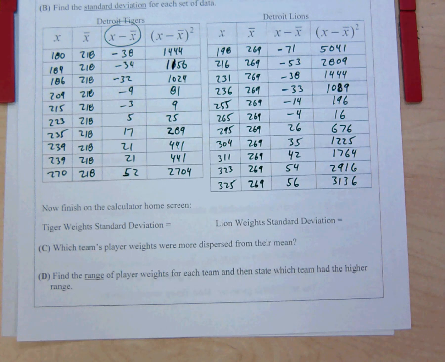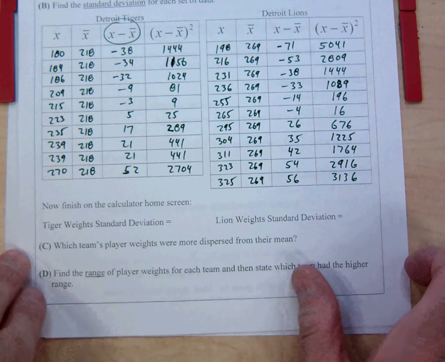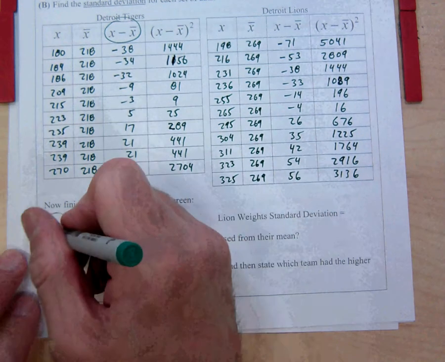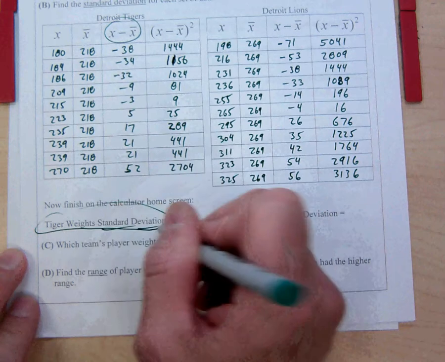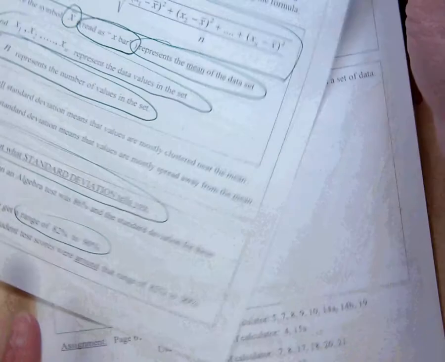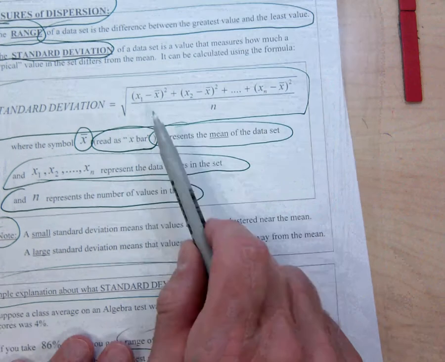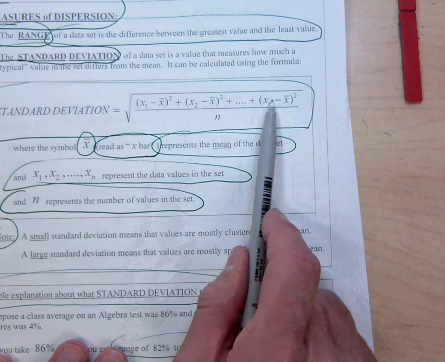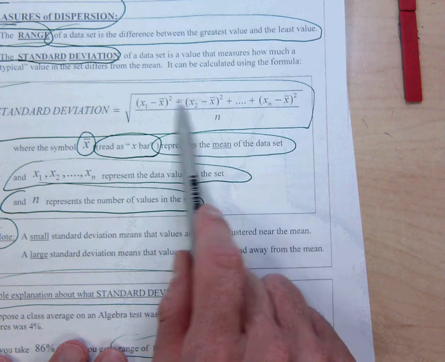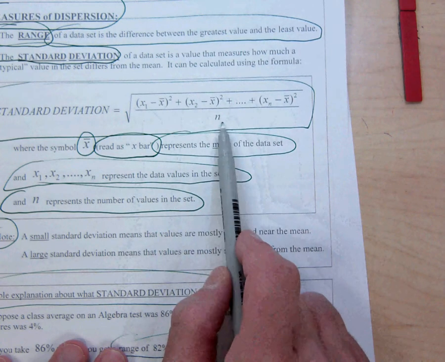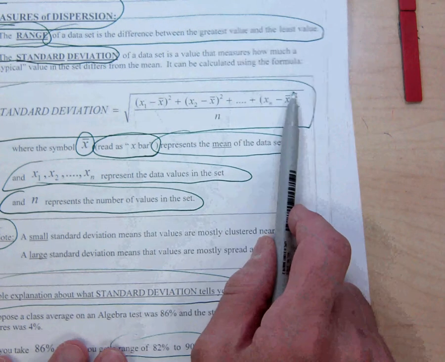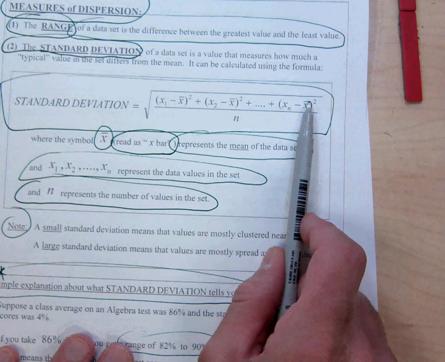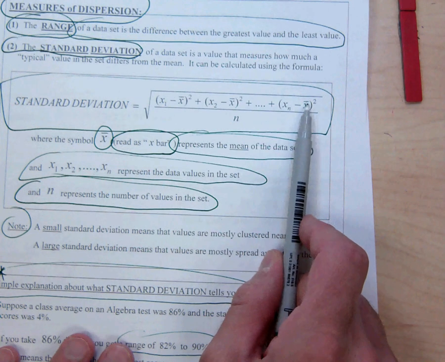So if we look back on how to find the standard deviation: you take all those x minus x bar squareds and you add them up and you divide by the number of values, and then you take the square root of all of that, and that will give you the standard deviation. Are you with me on that?